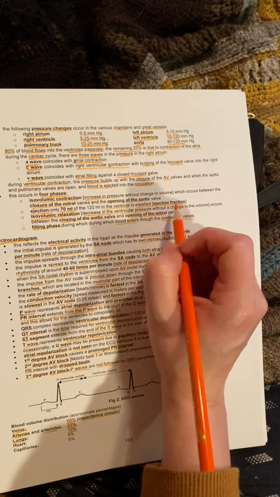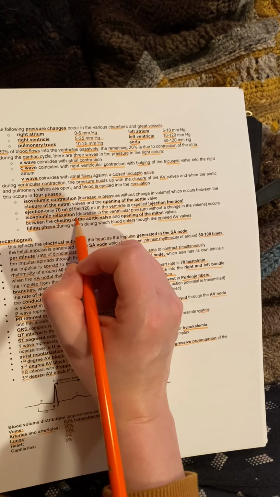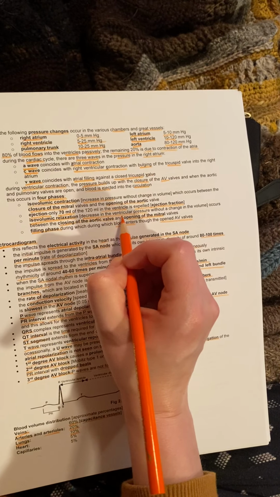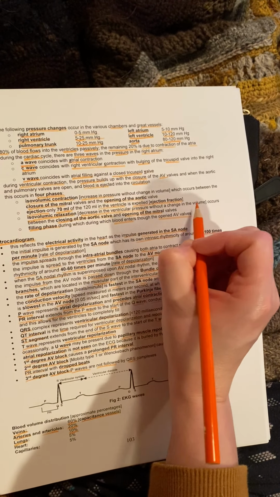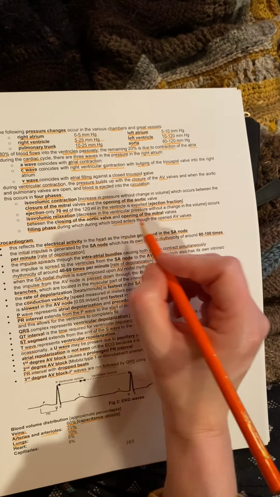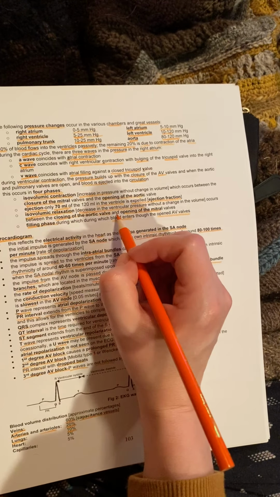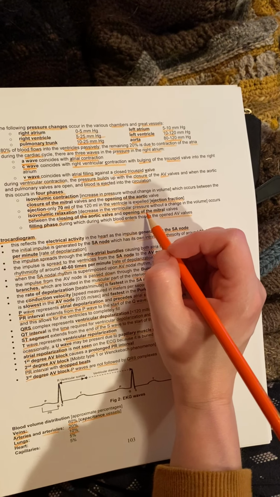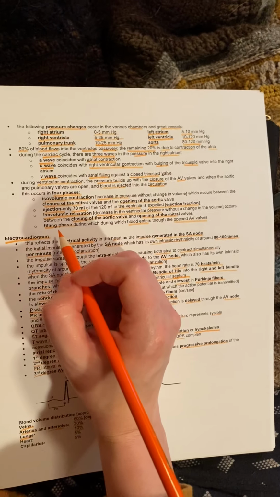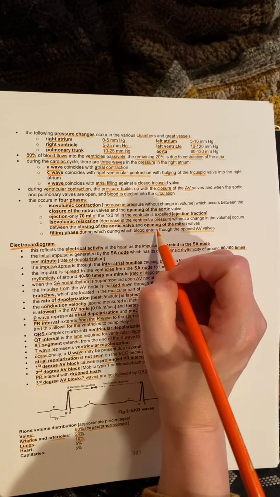Ejection: only 70 mL of the 120 in the ventricle is expelled. Ejection fraction. Isovolumic relaxation: decrease in the ventricular pressure without a change in the volume. This occurs between the closing of the aortic valve and the opening of the mitral valve. The filling phase, during which blood enters through the opened AV valves.